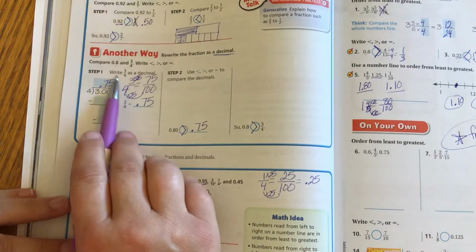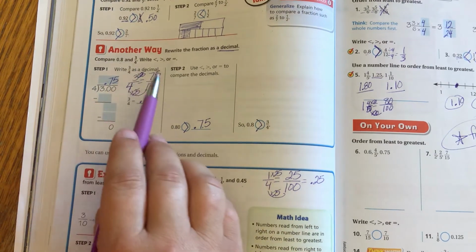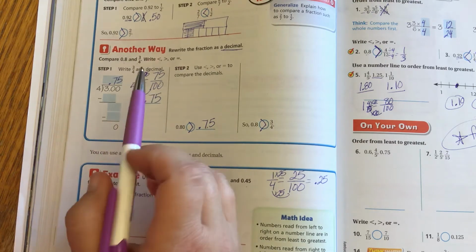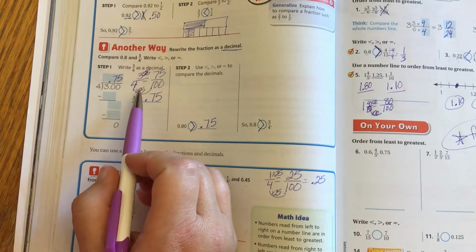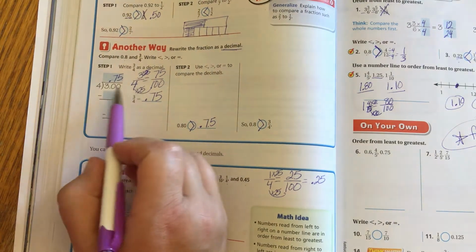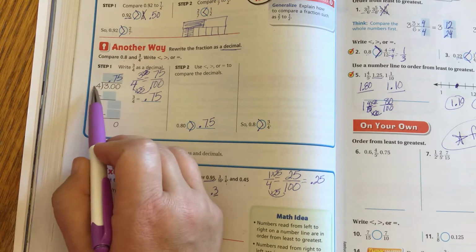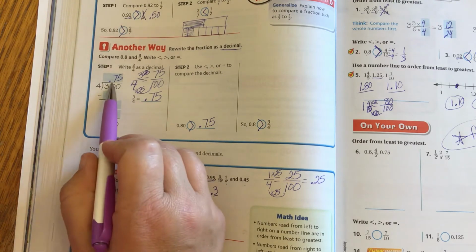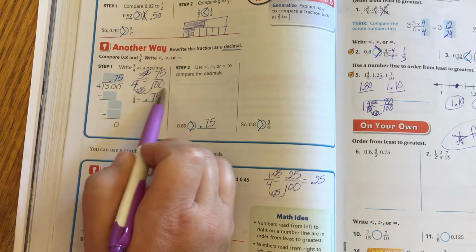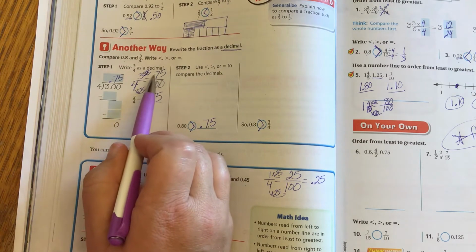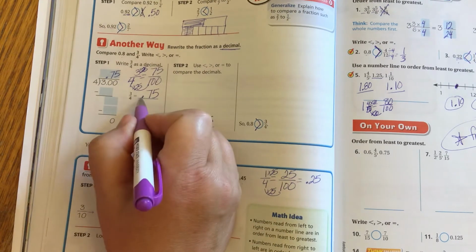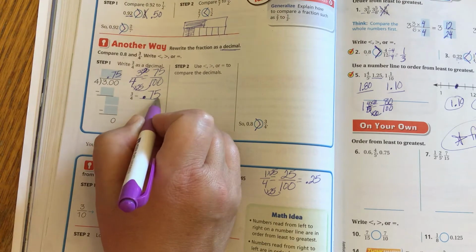Okay, compare 0.8 to 3/4. So 0.8 is already in decimal form, and it looks like they want to convert the 3/4 into decimal form. So you can either go 3 divided by 4 and work out the division and get 0.75, or remember the trick, 4 times 25 is 100. If you can get 100 on the bottom, then the number on top, 75 hundredths, and you say it out loud, then you have 75 in the hundredth spot.